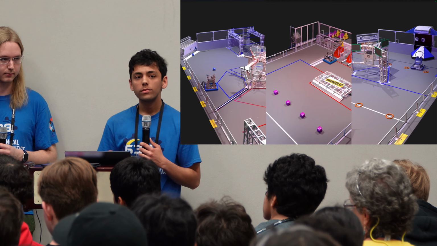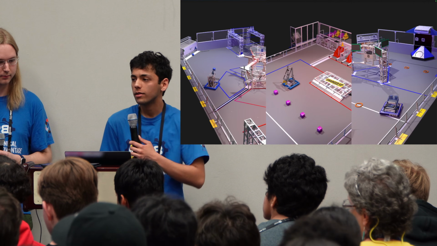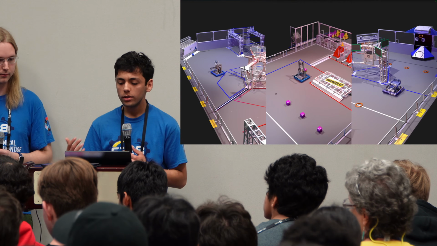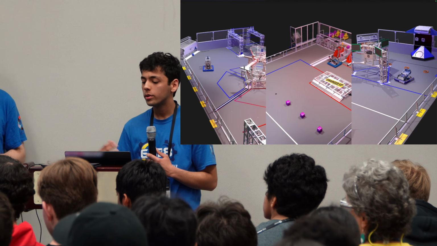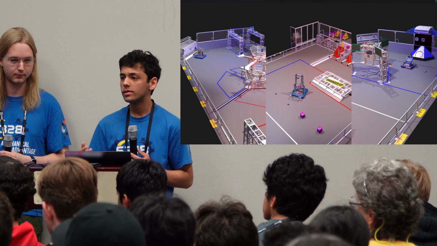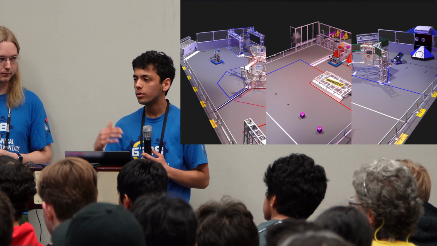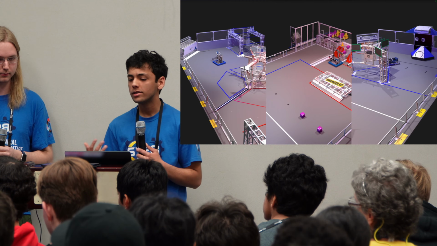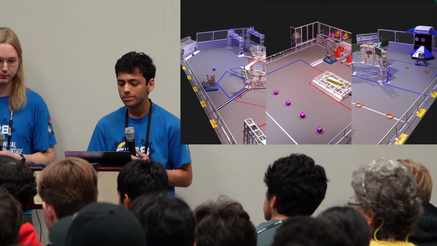Game pieces are also extremely helpful in simulation, like visualizing autoroutines. And these are examples from 2022 to 2024, where we're just using a simple animation to show whether the game piece has been taken, whether it's in the robot, and whether it's been shot, and to kind of estimate the trajectories of all these game pieces.